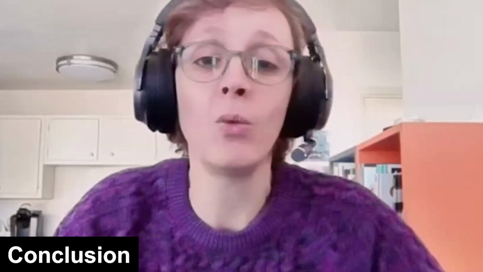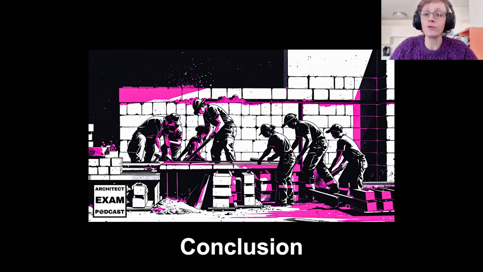So let's recap what we've covered about construction types today. Construction types 1 through 5 classify buildings based on fire resistance and materials. Type 1 is fire resistive. It provides the most protection, but costs the most. Type 5, which is wood frame, is the most economical, but has the highest fire risk.